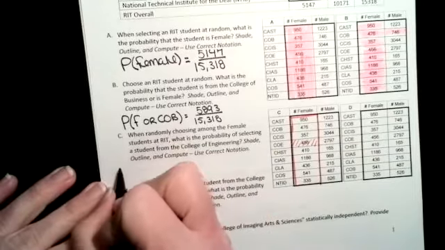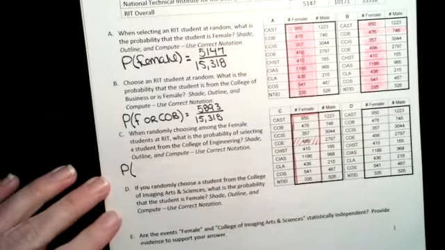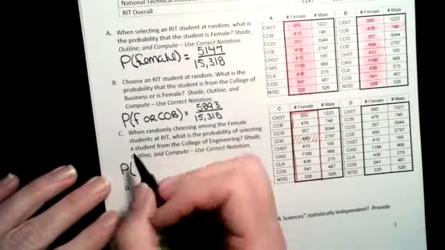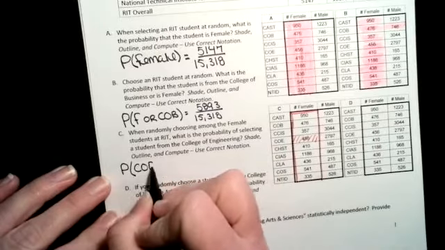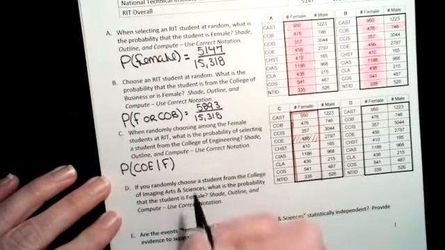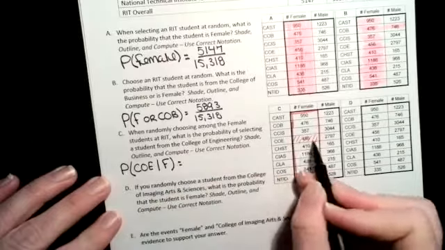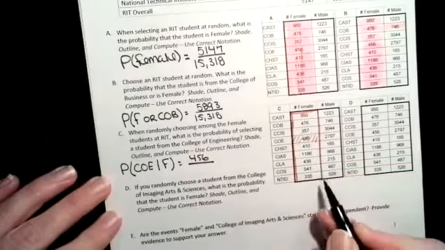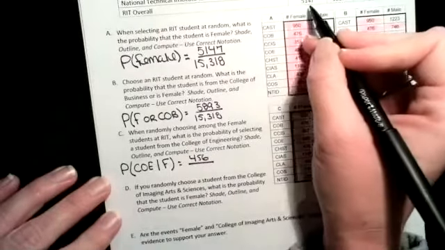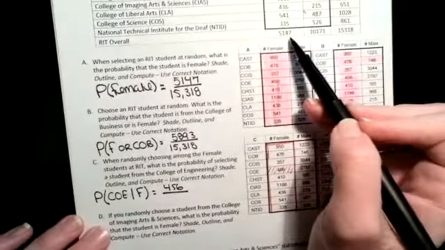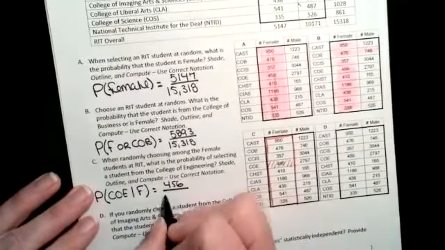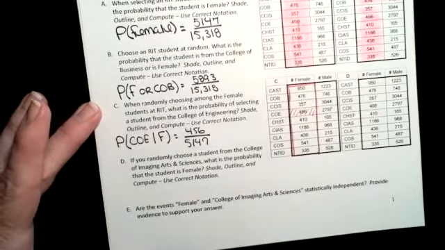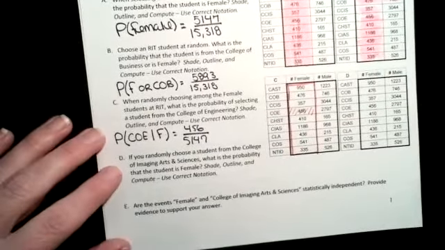And I'm going to write my notation. Now this is sometimes where we get a little tricked up on the notation. So remember, it's what I'm interested in first and then given my restriction. So it's the probability that someone's from the College of Engineering given that they're female. And there's my notation. So my shaded is 456. That's my numerator out of just that column, out of just that outline. That's why you outline. So we can see up here at the top, because the total is given to us, which is so nice, 5,147 is my denominator.